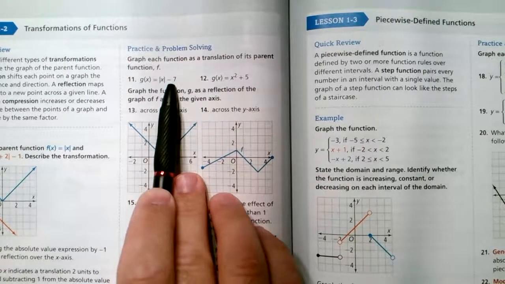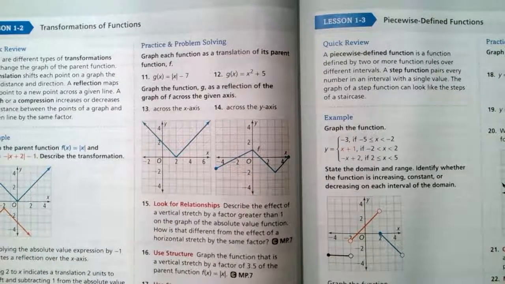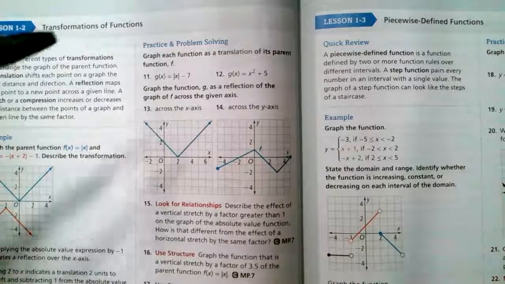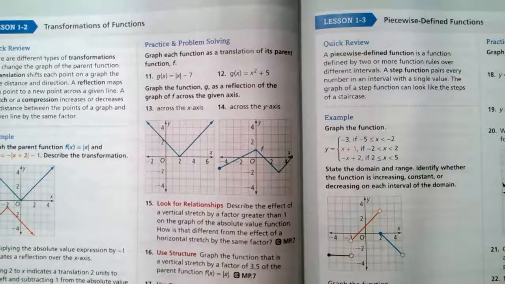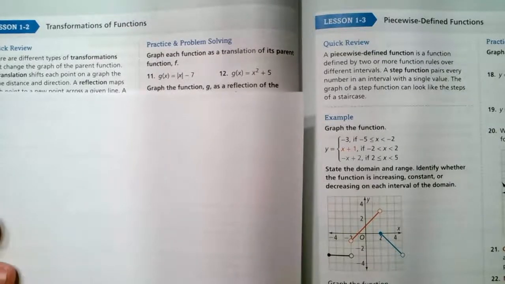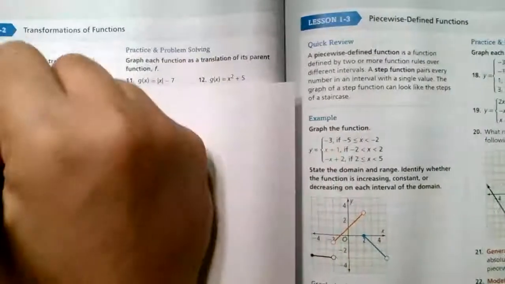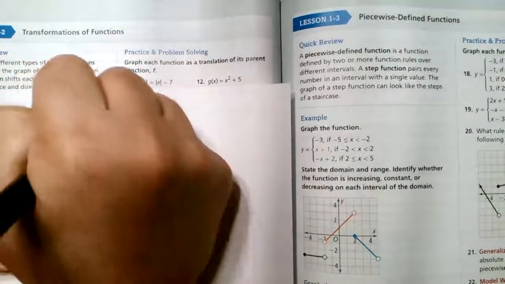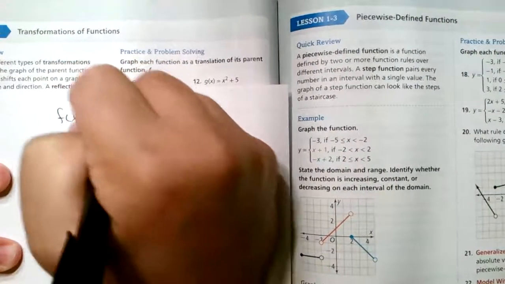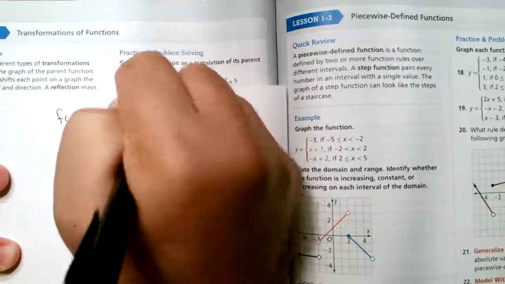Graph each function as a translation of its parent function. So what you're going to do is you're going to take this parent function, g of x equals absolute value of x, and you're just going to shift it down 7. So if you don't remember, this was kind of our notes, I guess you could call it.